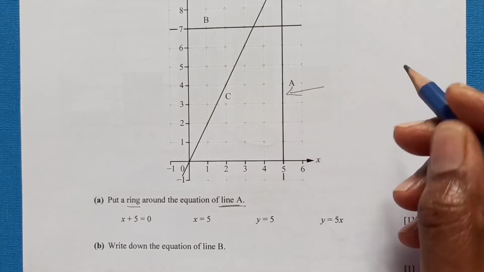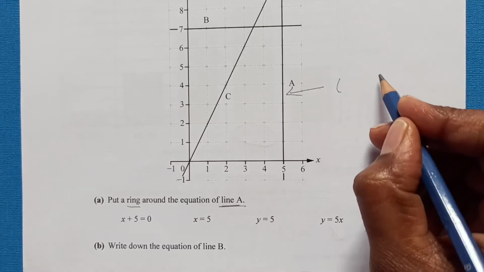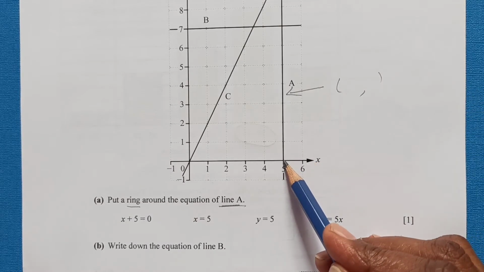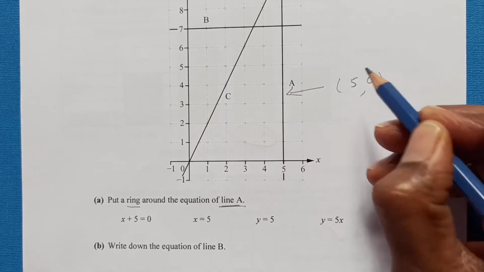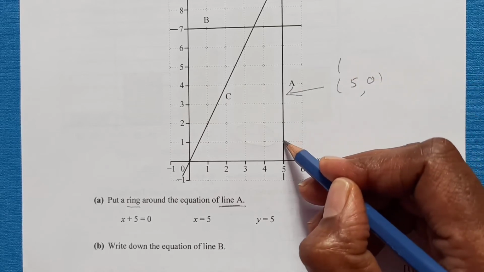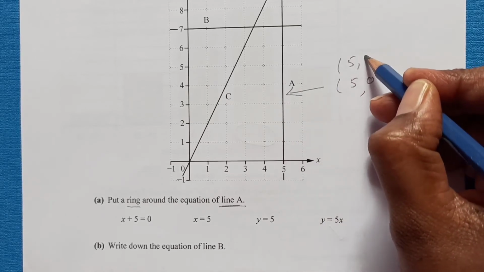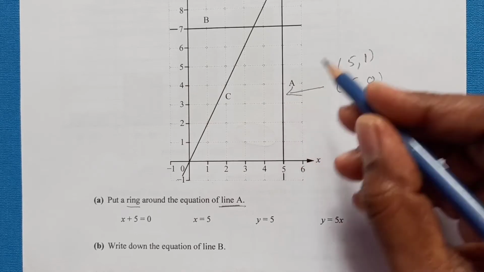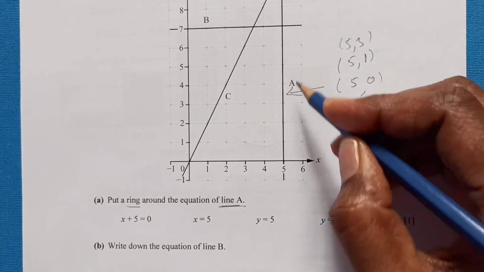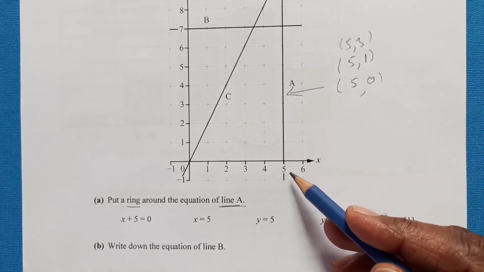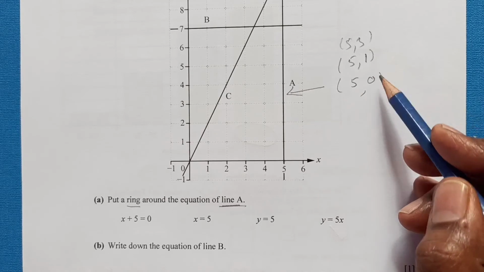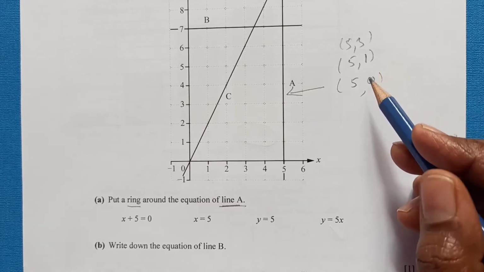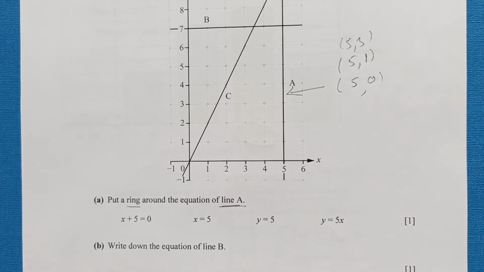Line A is here. So we will look for the x coordinates and y coordinates. At this point, x coordinate is 5 and y is 0. Again at this point, x coordinate is 5 and y is 1. Here it is 5 and 3. If we go along, you can see all over we have x equals 5 irrespective of the values of y. So the equation of line A is x equals 5, right?